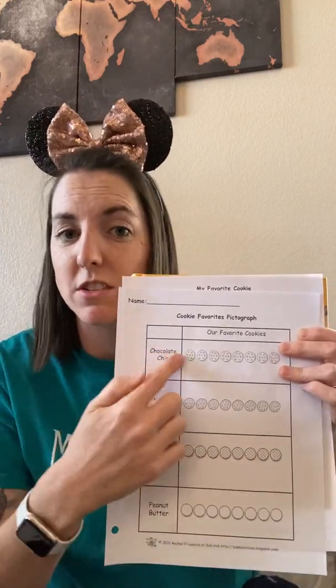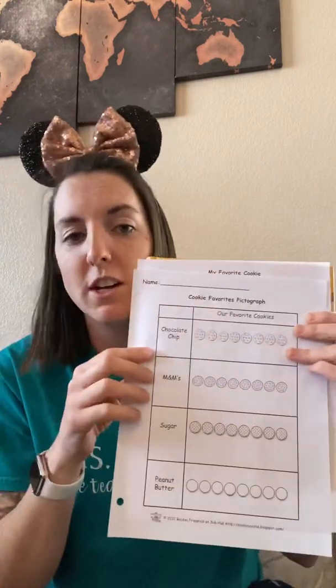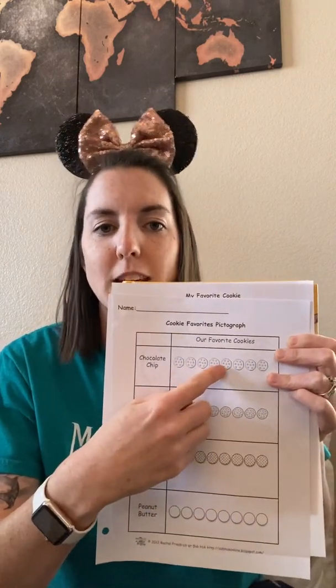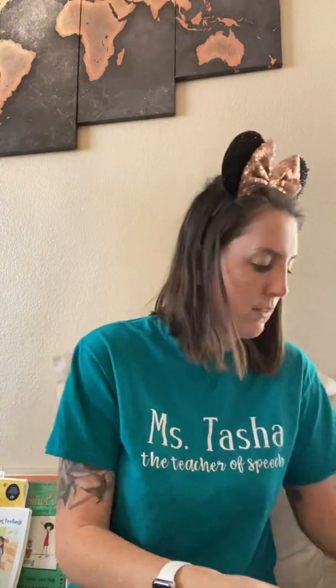And we're gonna see which cookie is the most favorite. So like in my household, everybody loves chocolate cookies. So these would almost all be filled in, because my mom and my dad and my little boy and my husband and his mom and his dad, they all love chocolate chip cookies, but maybe your family likes M&Ms or peanut butter. Okay, so I want you to do that too. And it gives you a chance to call everybody and say, hey.